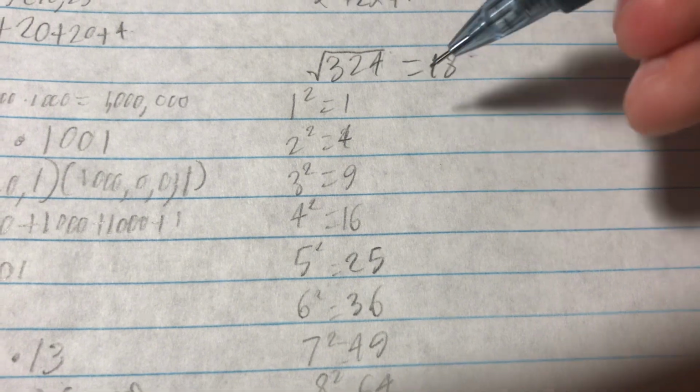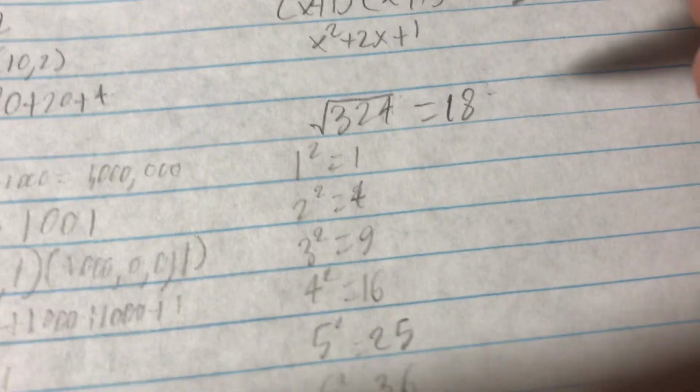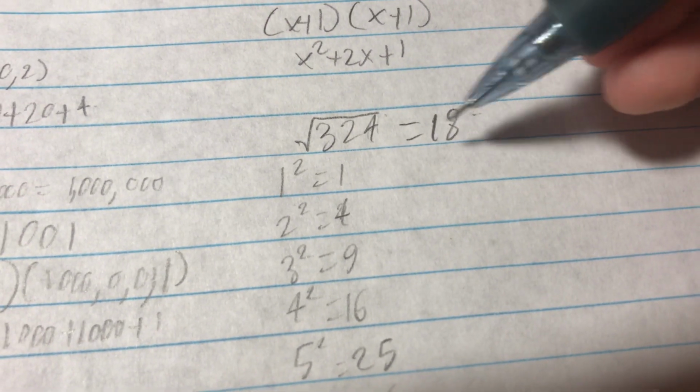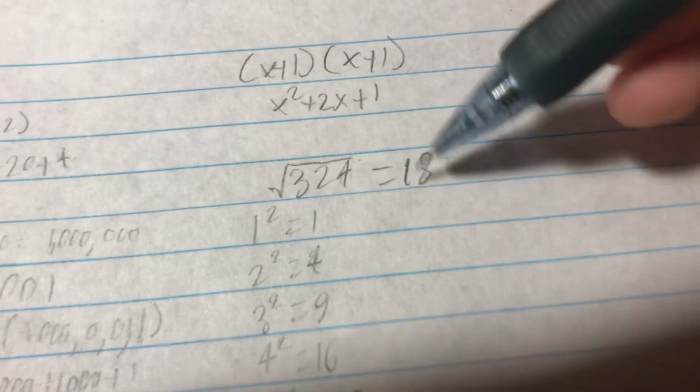So, now that you can figure that out, what I'm gonna show you is a way to prove and check that it equals 18. Because remember, we guessed, knowing that 12 is that, and 22 would be higher, 28 is even higher than that. You kind of guess.